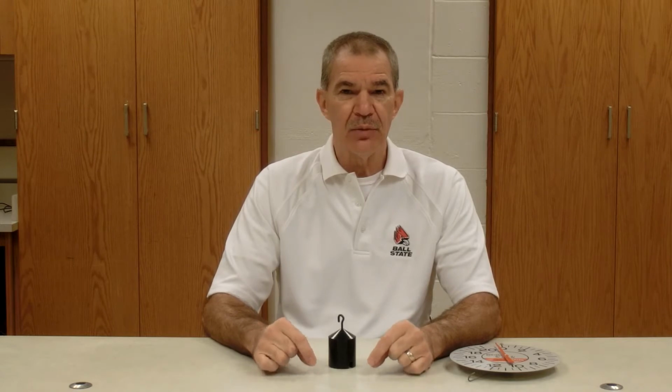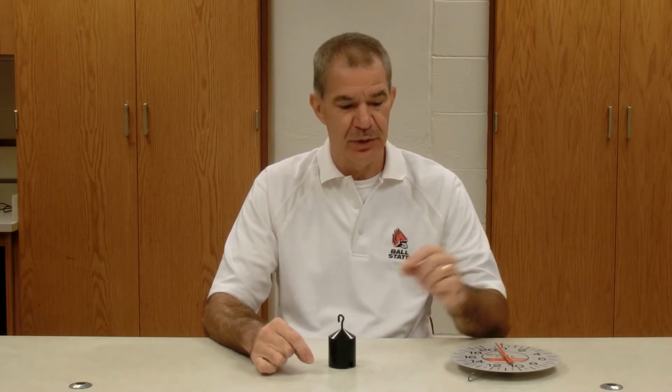So the acceleration is always in the direction of the net force, and that makes the object speed up if it's moving in that same direction. But it makes it slow down if it's moving in the opposite direction.